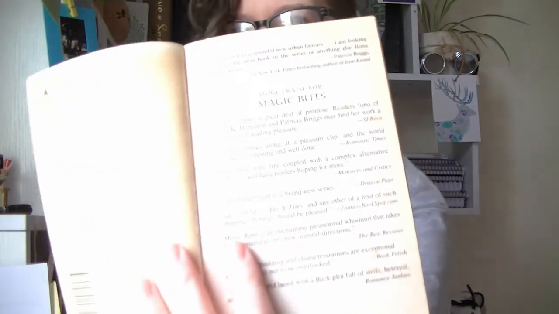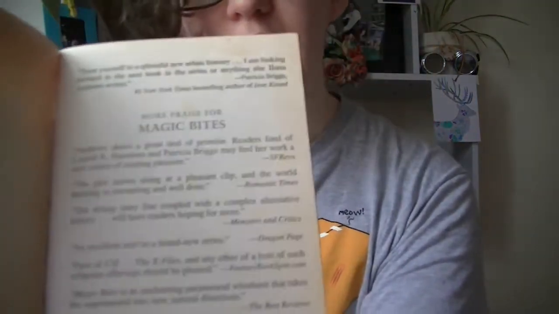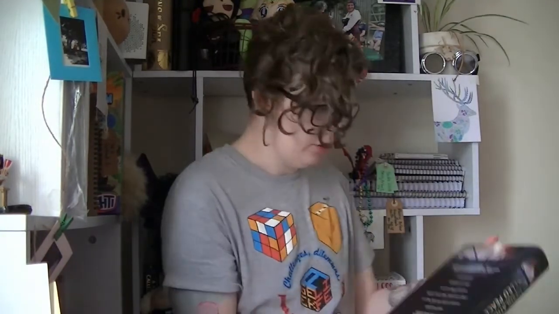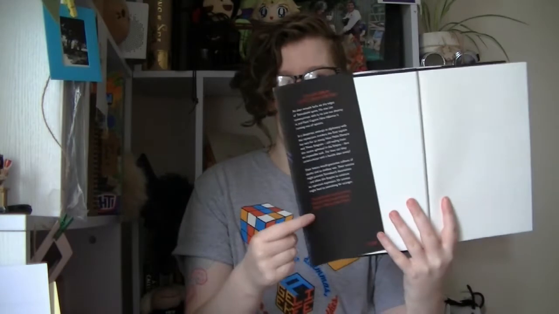Anyway, with this one, it's the second book in a series. If you open the first page, it's got more praise for Magic Bites, and then the title page, and so on and so forth. It's also the inside flap of your hardback books. Do I have a hardback book? If you look at Desolation Full of Peace, it's got the praise on the back of the book, and the actual blurb is on the inside flap.